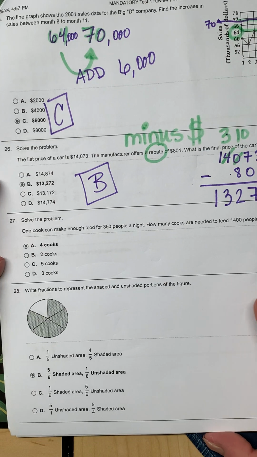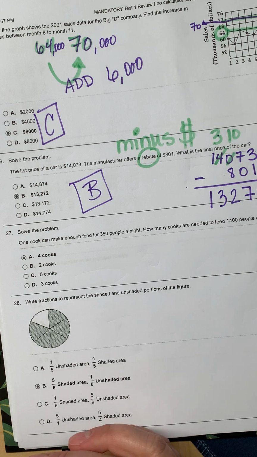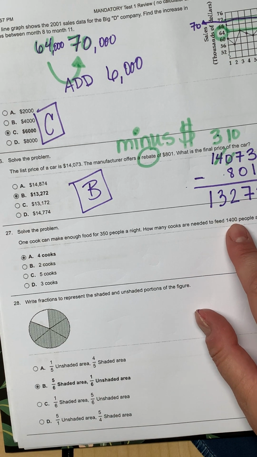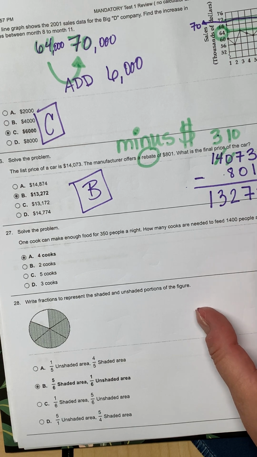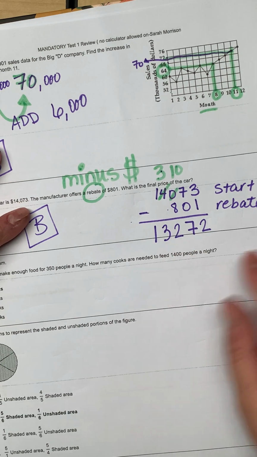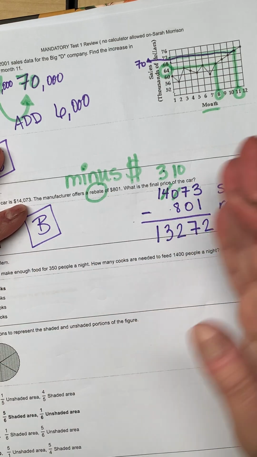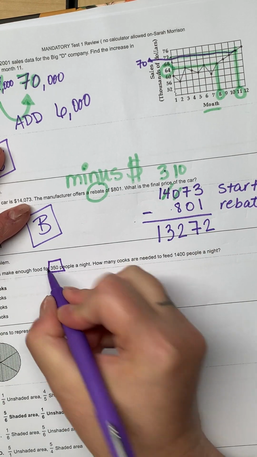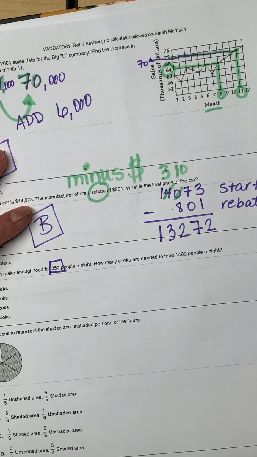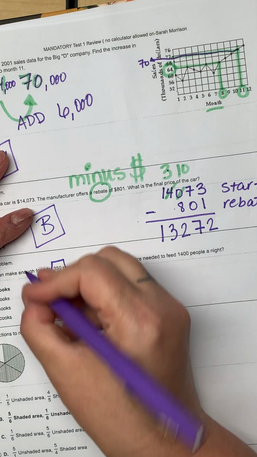Okay. 27 says one cook can make enough food for 350 people a night. How many cooks are needed to feed 1,400 people in a night? Okay. So we have these 1,400 people, and we're trying to cut them up, to split them up into groups of 350 so we can figure out how many cooks we need. Okay? Or if you don't like it that way, we can think of it as something else.